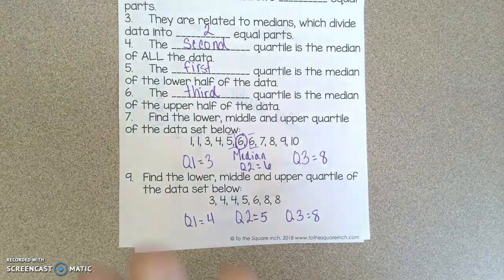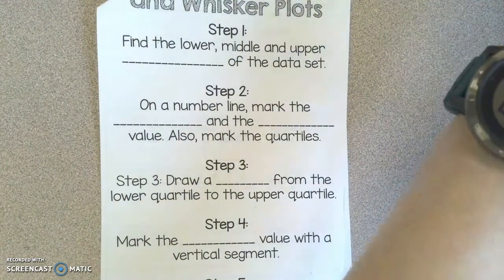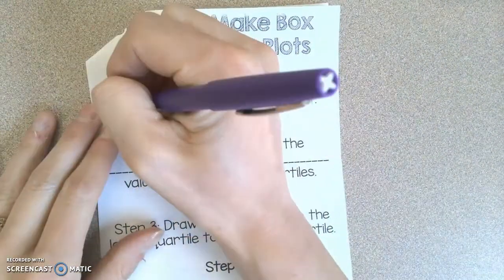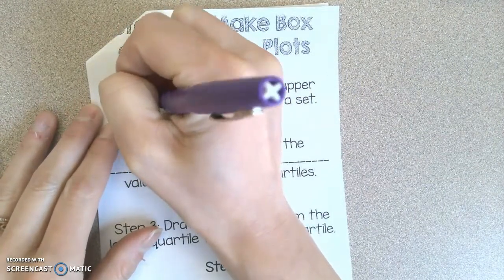Now we're going to take all of that information and we're going to apply that to creating the box and whisker plot. So if you turn this page over, these are the steps for making a box and whisker plot here. Step 1 is what we just did, finding the lower, middle, and upper quartiles. So that's the first thing you're going to do.